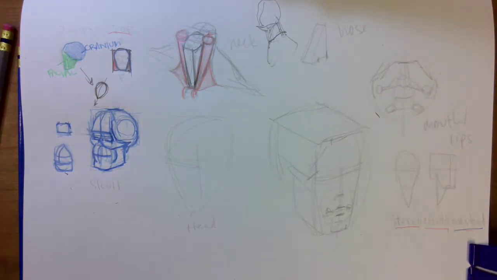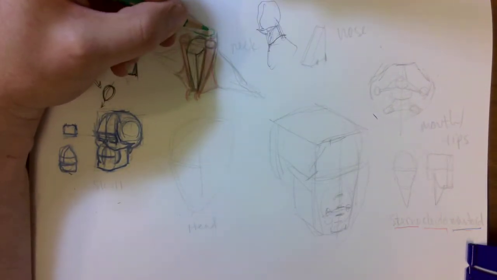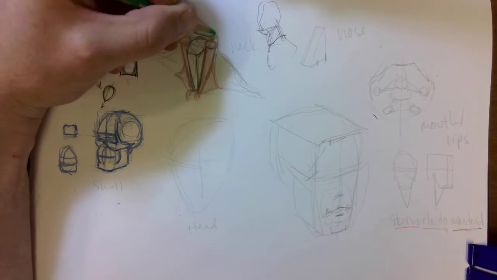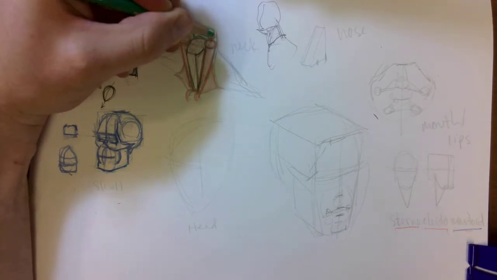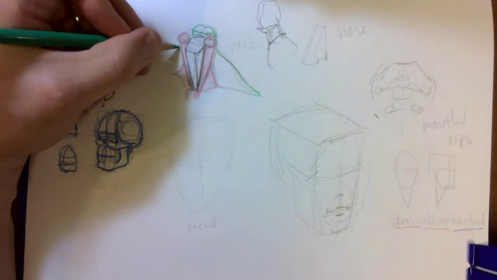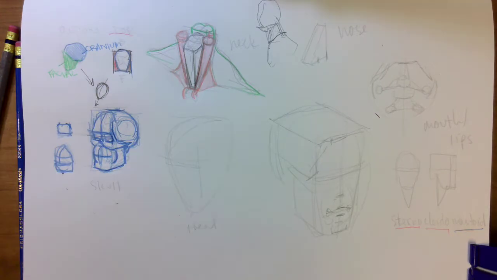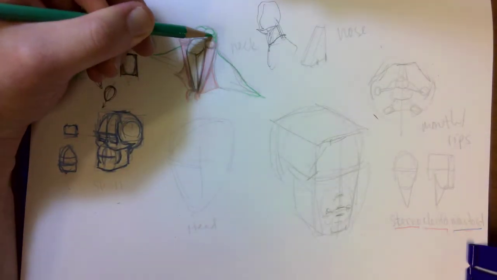And then along the back here we have the trapezoid. That makes up a lot of that shoulder here.